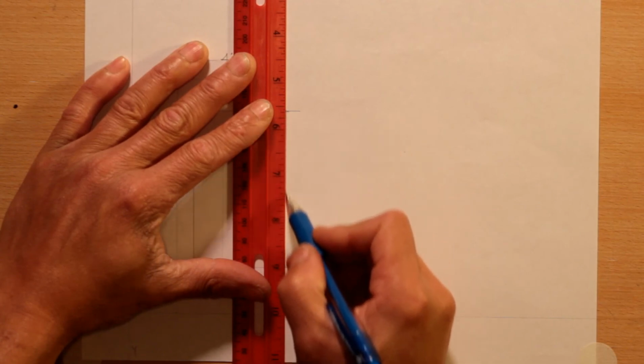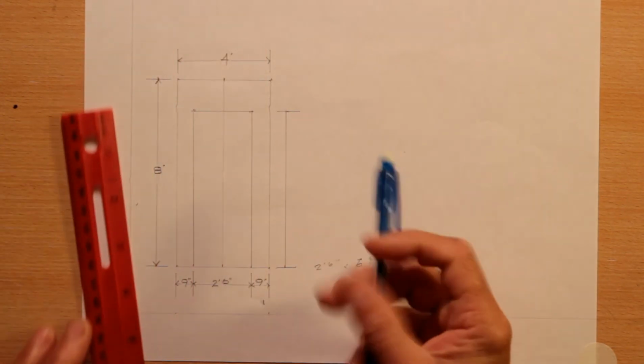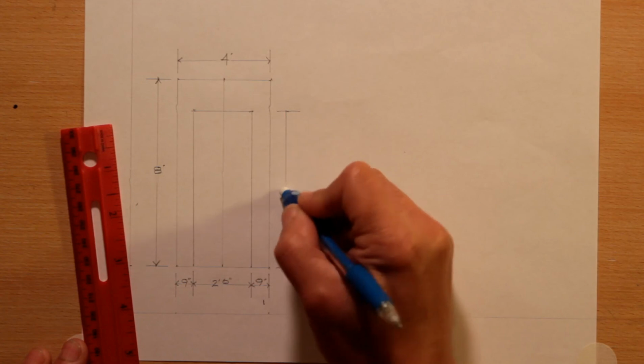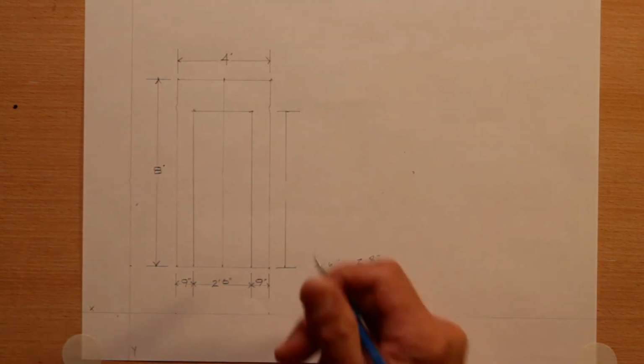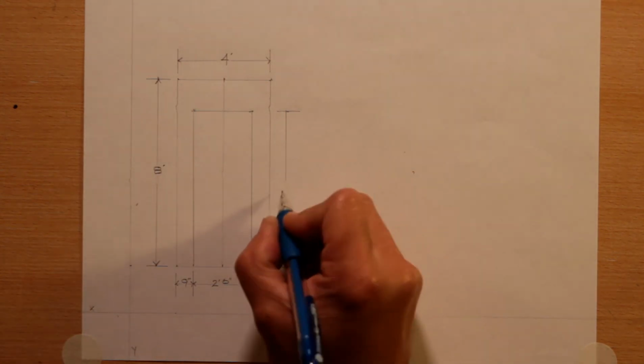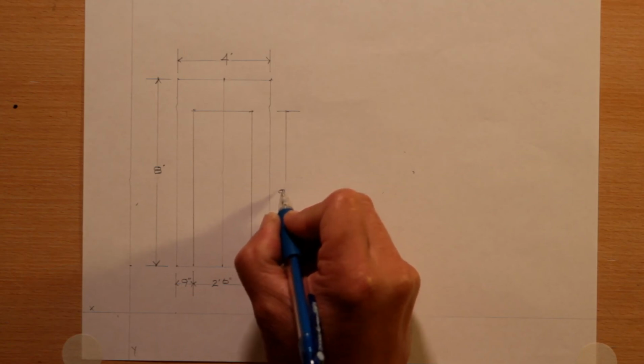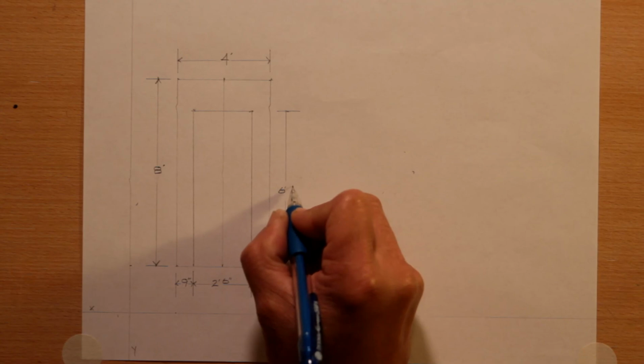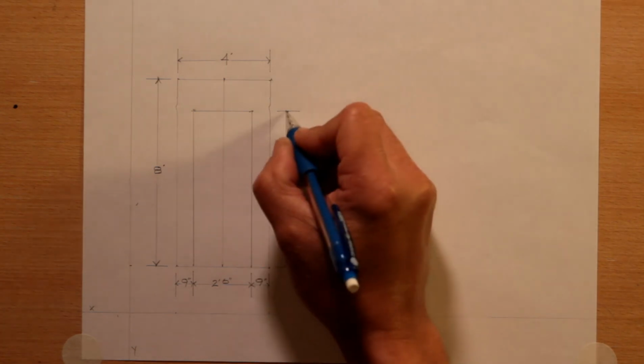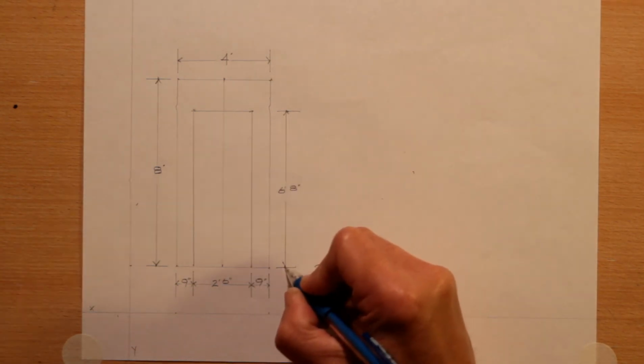And once again, on other drawings, you would have drawn this 6 horizontally, but for our purposes today, we're going to keep our numbers vertical. And tick mark, et voila, you just drew a flat.